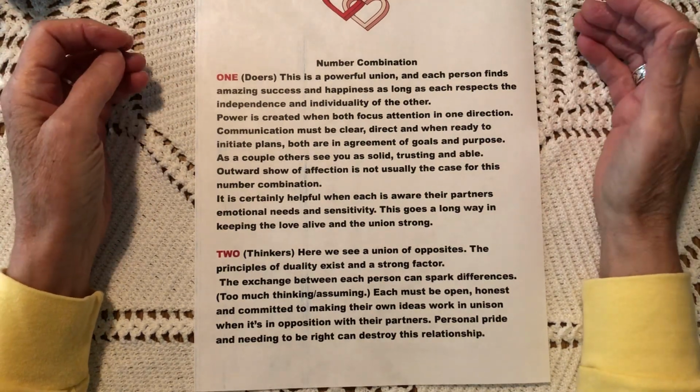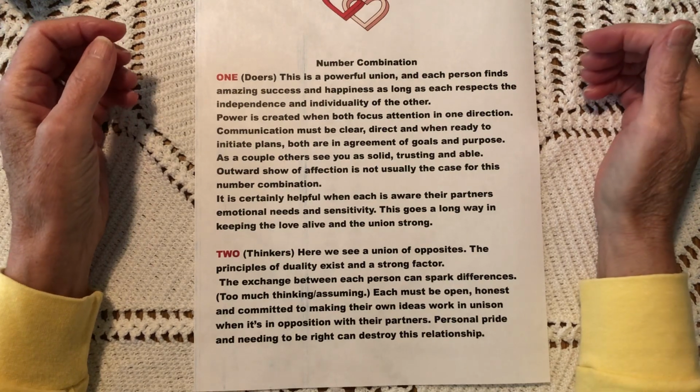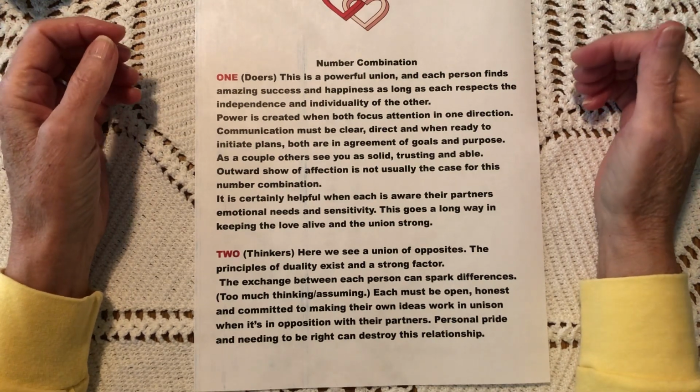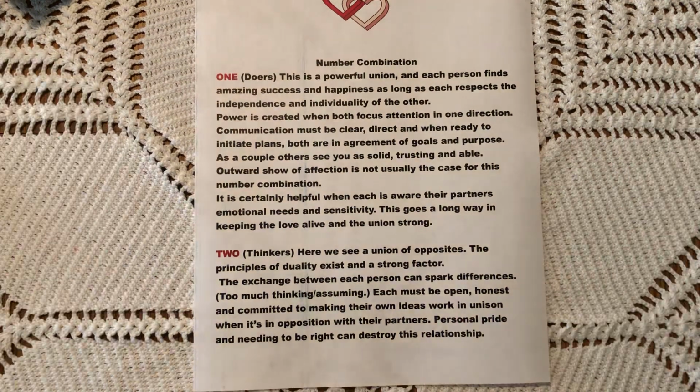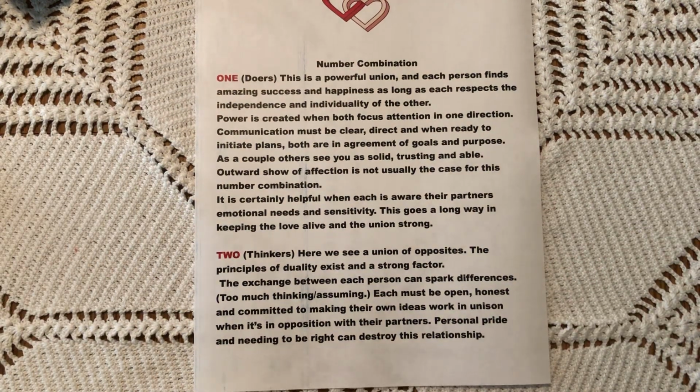Okay, number one, this is a powerful union, and each person finds amazing success and happiness as long as each respects the independence and individuality of the other. Power is created when both focus attention in one direction. Communication must be clear, direct, and when ready to initiate plans, both are in agreement of goals and purpose. As a couple, others see you as solid, trusting, and able.